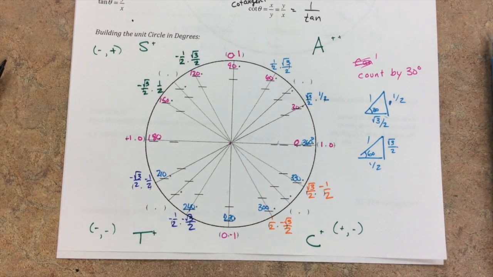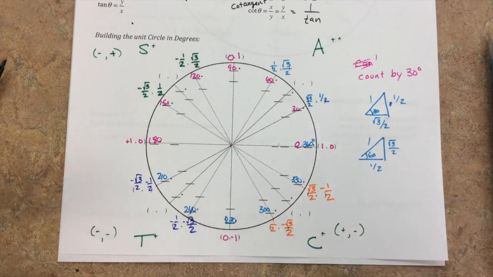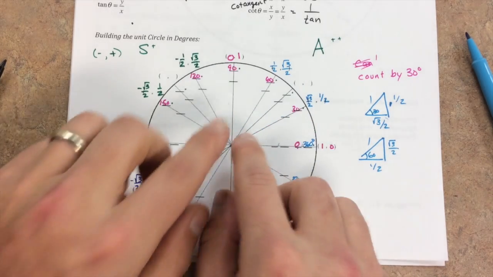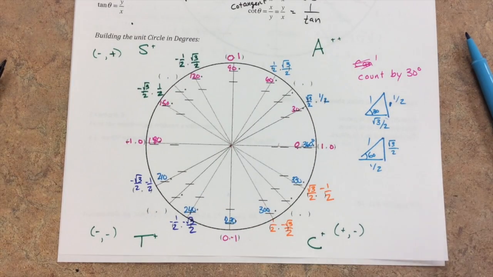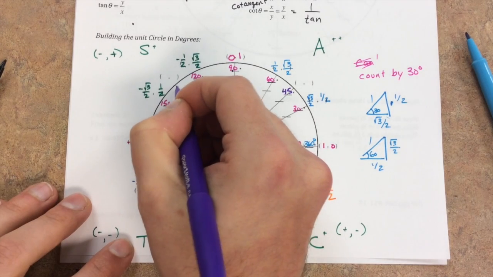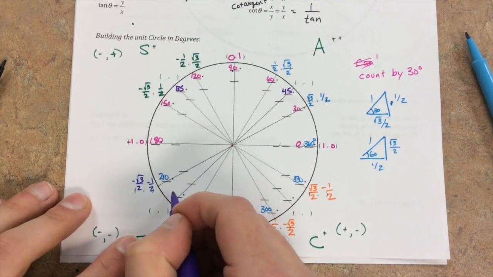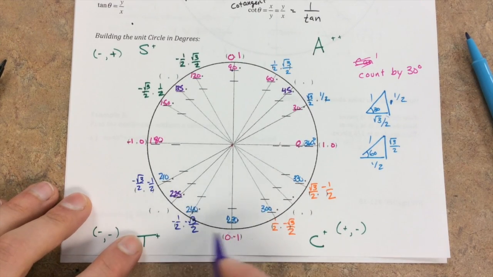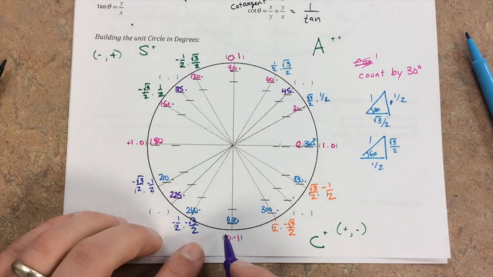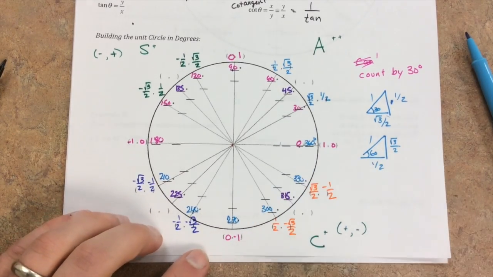So the only part we're missing are these quarter marks. So we're going to cut 180 degrees into quarters. So even easier, cut 90 degrees in half. We get 45. If you can count by 45s, you're good. So 45, then we got 90. Add 45, we get 135. Add another 45, we get 180. Add another 45, we get 225. Add another 45, we get 270. Add another 45, we get 315. Add another 45, we get 360.